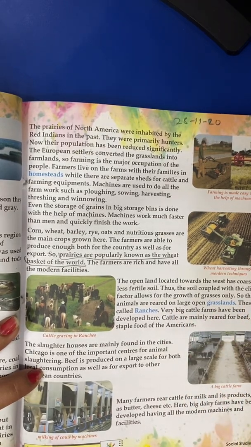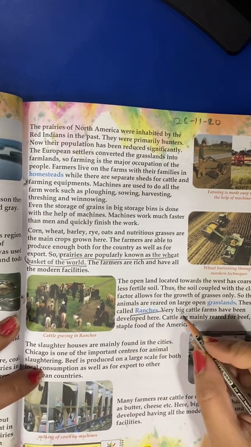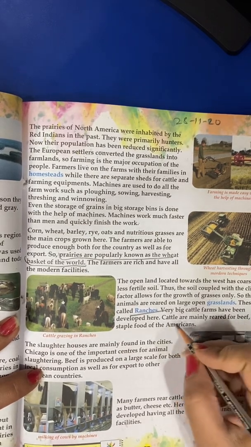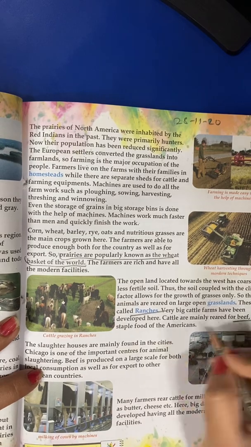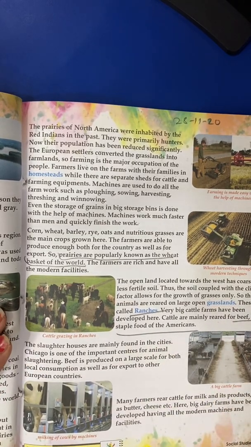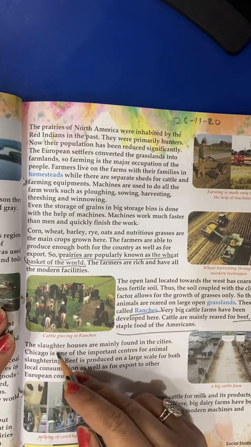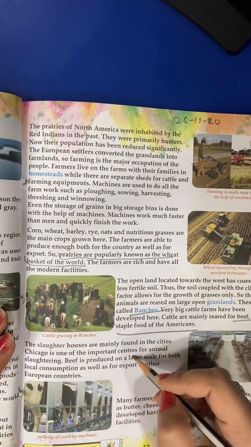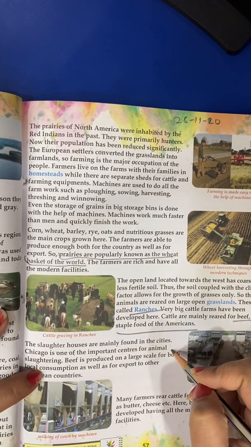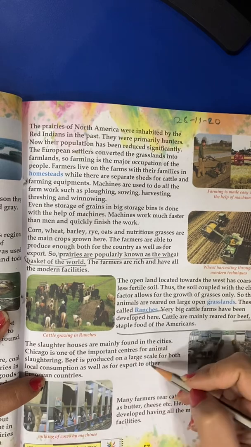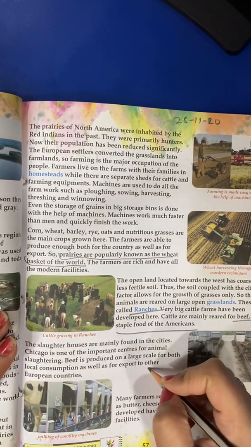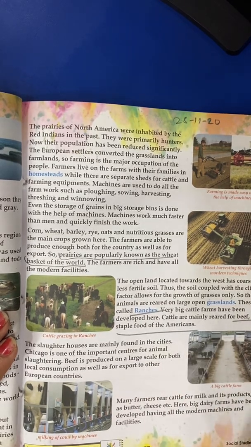So the animals are reared on large open grassland. These are called ranches. Very big cattle farms have been developed here. Cattle are mainly reared for beef, the staple food of the Americans. The slaughterhouses are mainly found in the cities. Chicago is one of the important centers for animal slaughtering. Beef is produced on the large scale for both local consumption as well as for export to other European countries.